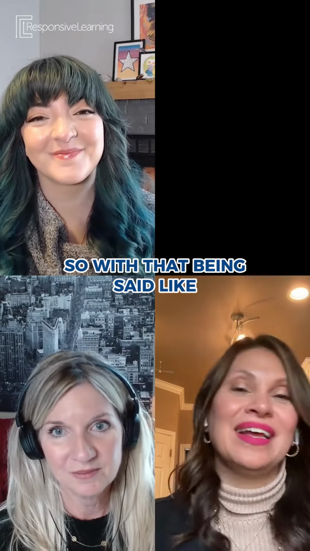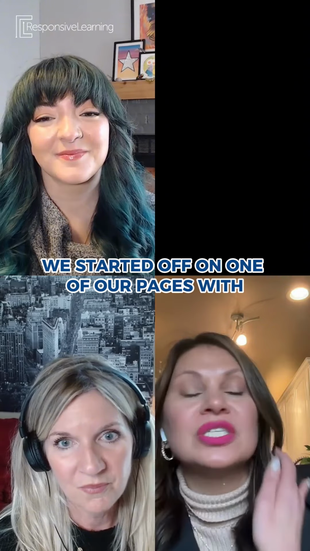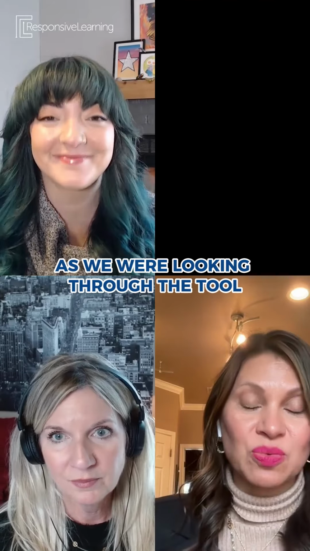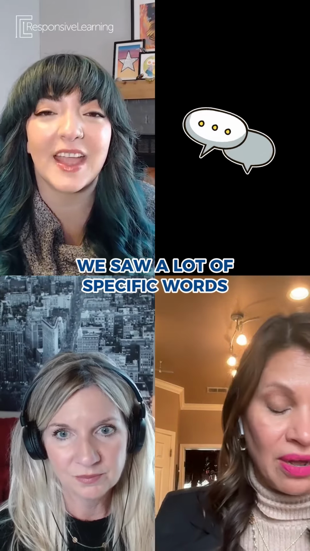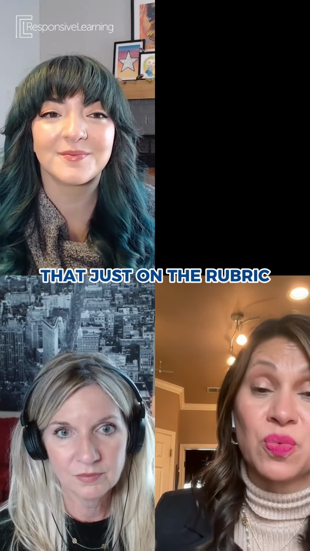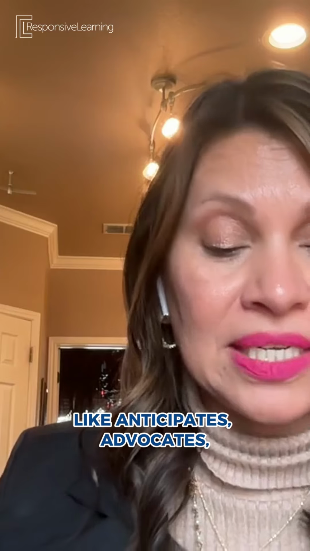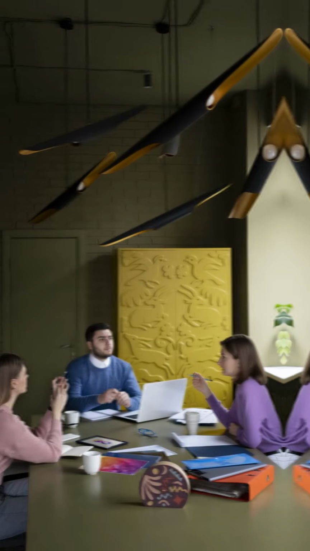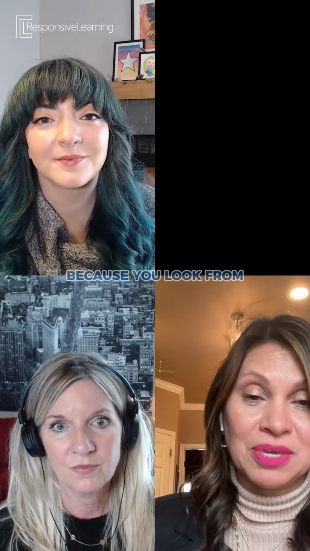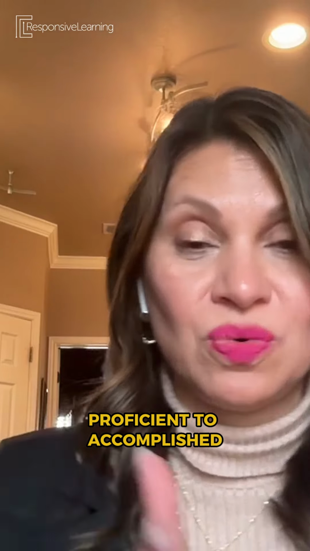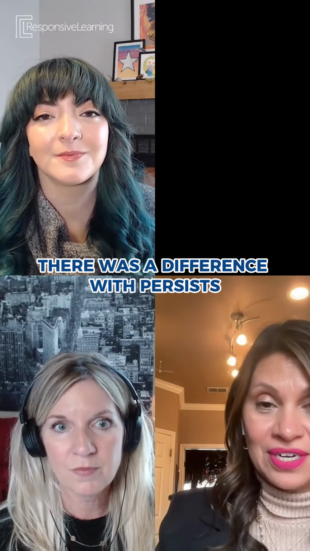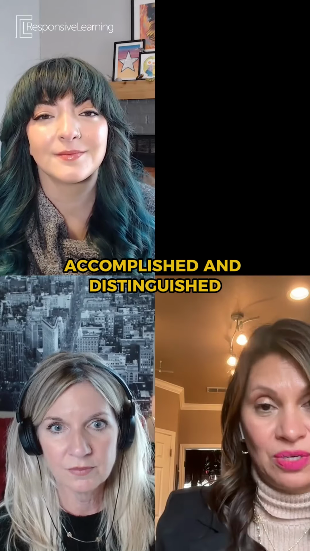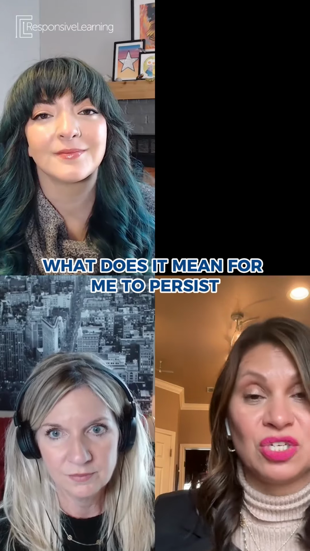So with that being said, we started off on one of our pages with a definition of terms because as we were looking through the tool, we saw a lot of specific words that kept coming up over and over on the rubric, like anticipates, advocates, inconsistency, limited, persists. So we had to talk about what it means to persist, because from proficient to accomplished, there was a difference with persists. You saw that term a lot in accomplished and distinguished. So, what does that look like? What does it mean for me to persist?